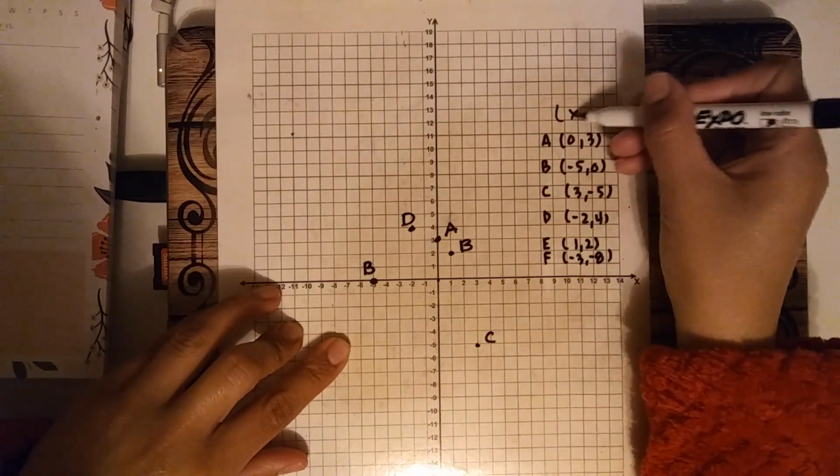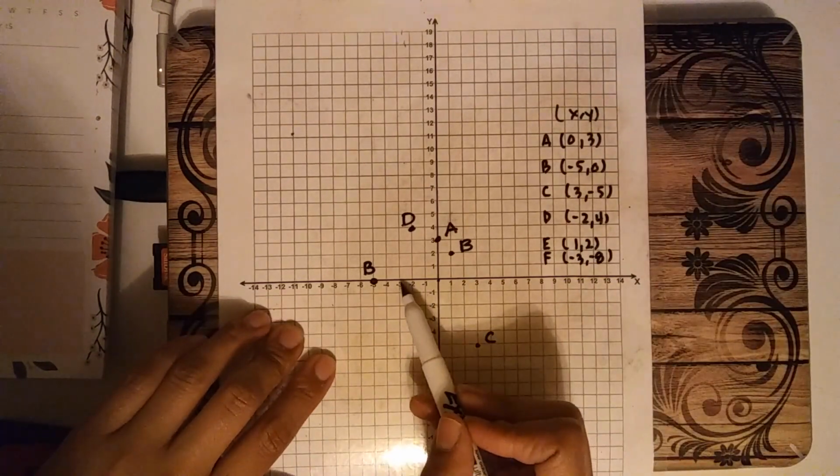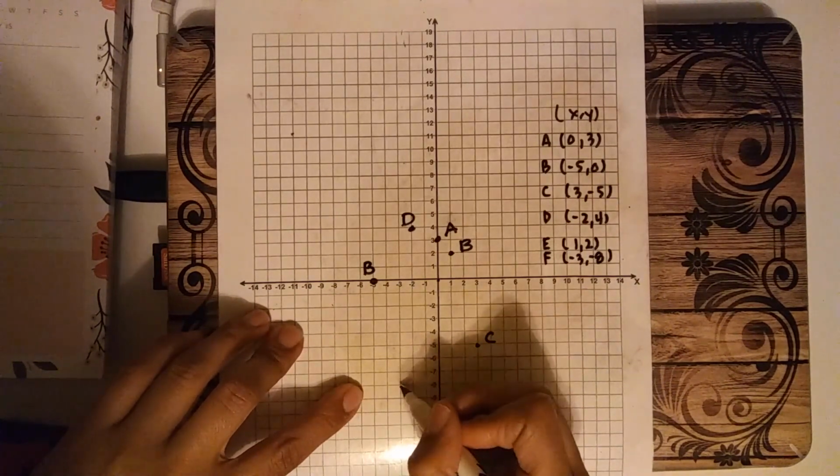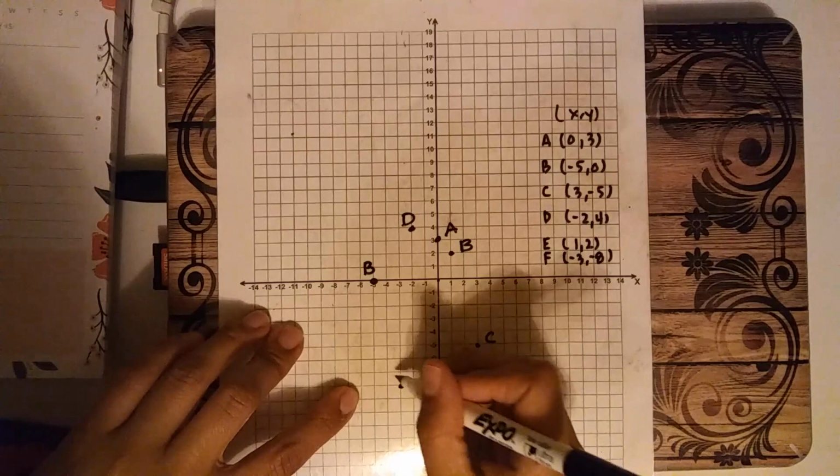And then F, I'm gonna go to the left 3 because -3 on my x. Remember, it's x comma y. So I'm gonna go my x -3, and I'm gonna go -8. So I'm gonna go down 8. So right here, and that will be my F.